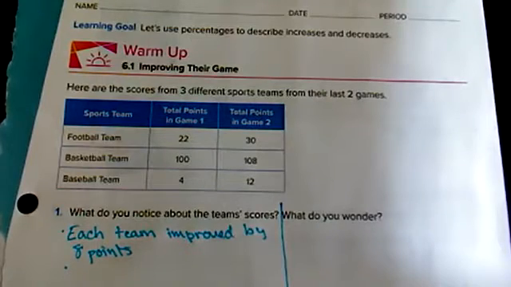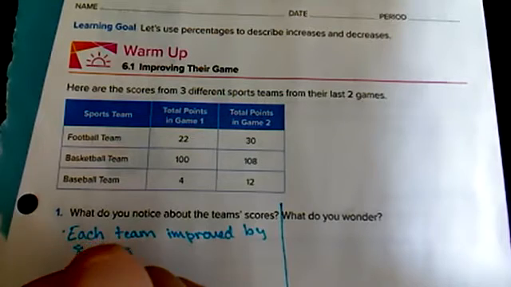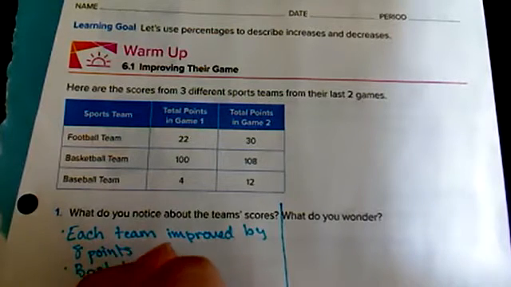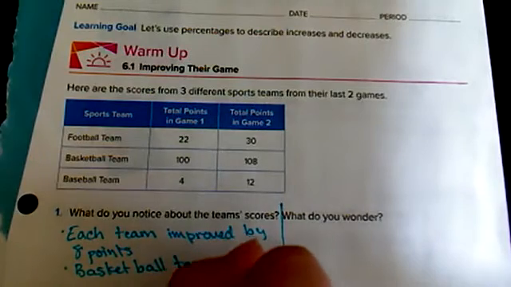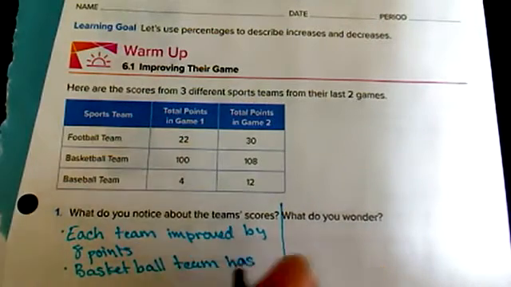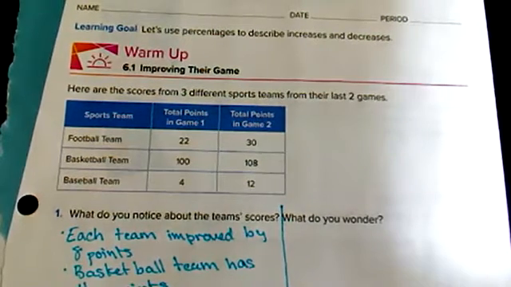Something else you could have noticed is that the basketball team has the most points. And the baseball team's score in game 2 is 3 times as much as game 1, which could be considered a threefold increase.